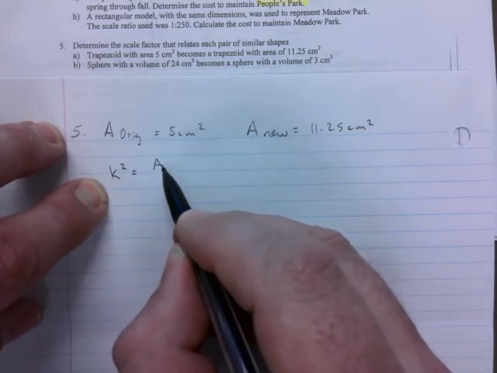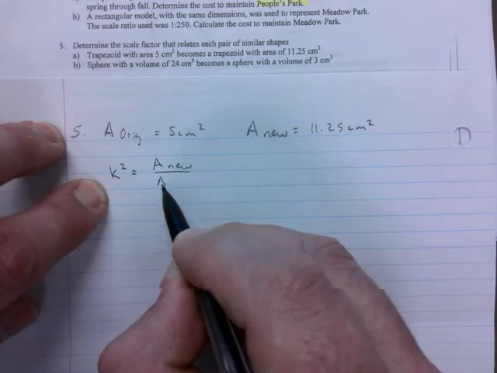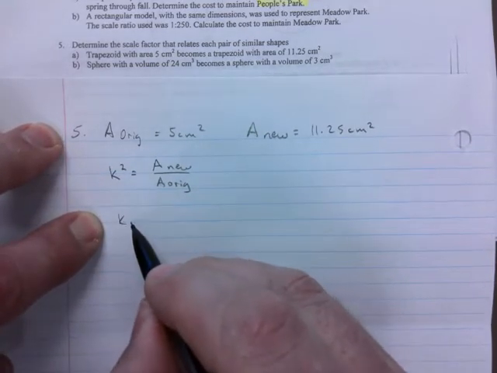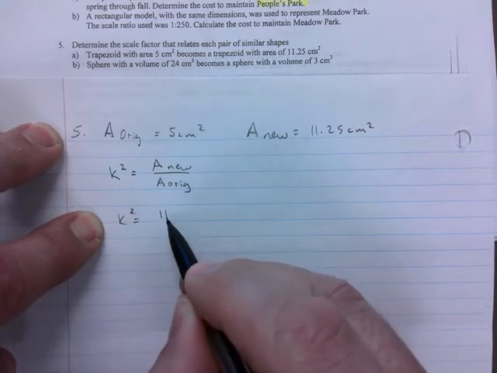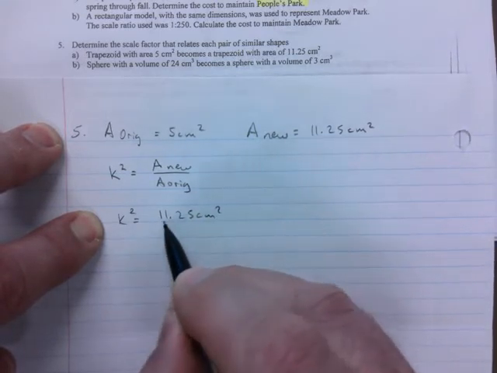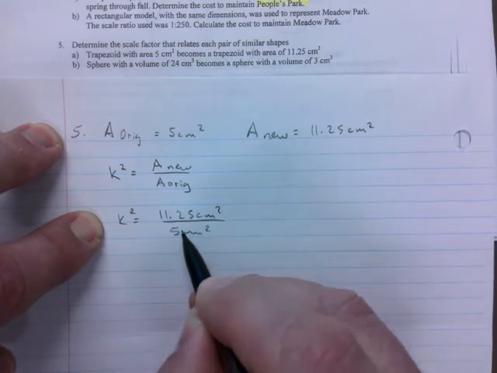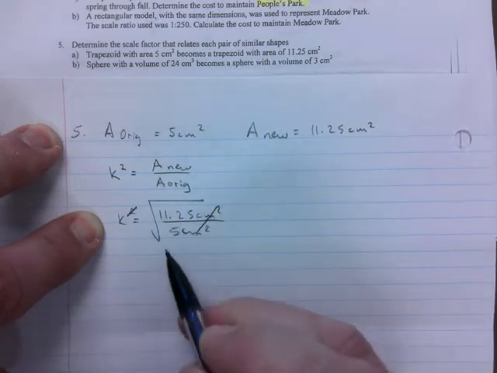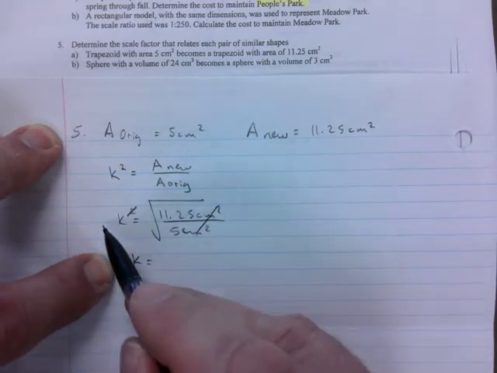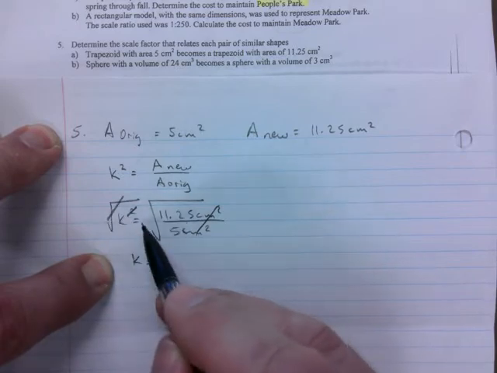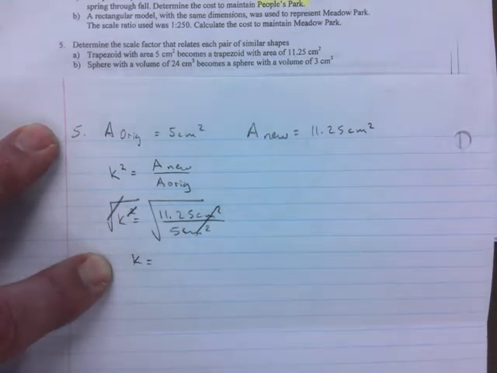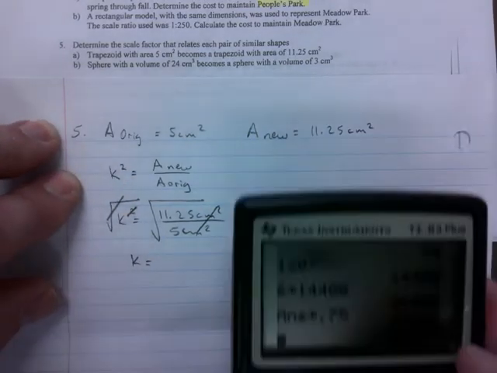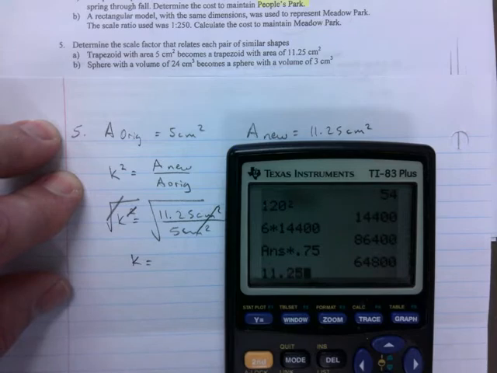I'm going to go area of new over area of original. So you start with this, right? K squared would be 11.25 centimeters squared over 5 centimeters squared, which is perfect. They cancel out. Now I need to take the square root of both sides, right? Technically, if you take the square root of both sides, the square cancels out. It's okay if you just do that without the square root. I will get it. So it's 11.25 divided by 5.